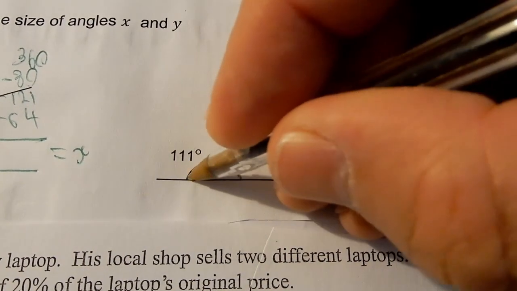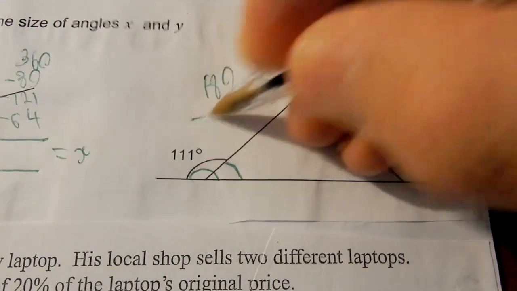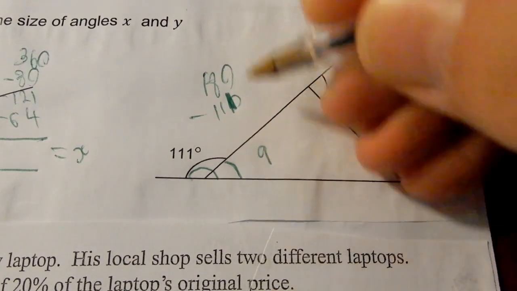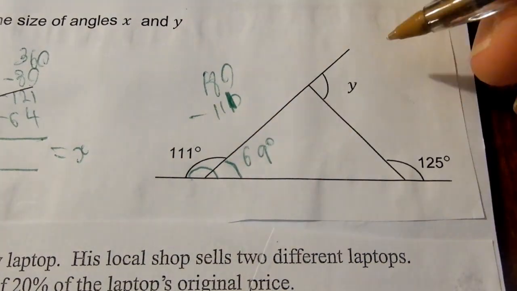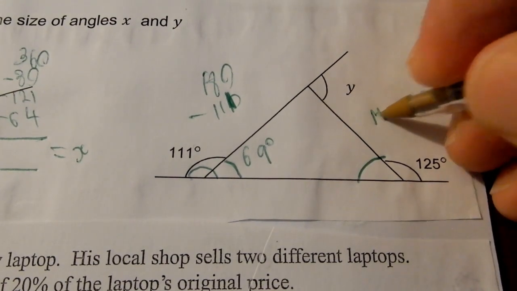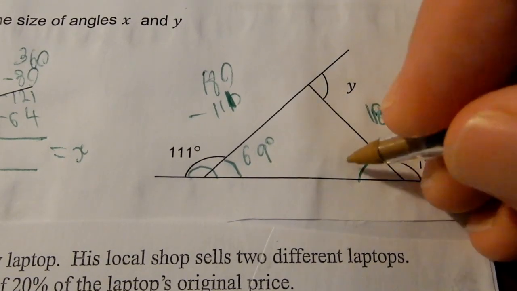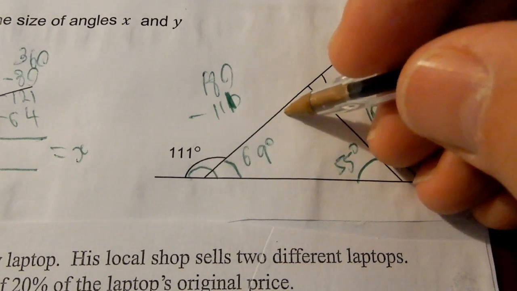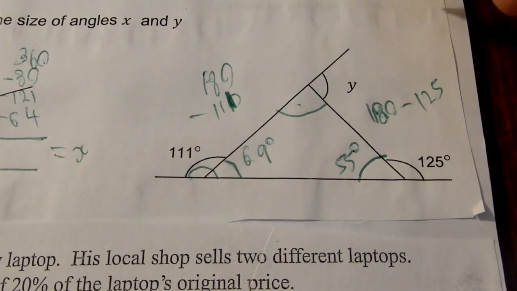Okay, so this is a straight line, so that's 180. 180 take away 111 is going to be 69. Okay, this one is 180 take away 125, which is 55 degrees. And then how big is that angle? That one plus that one plus that one equals 180.